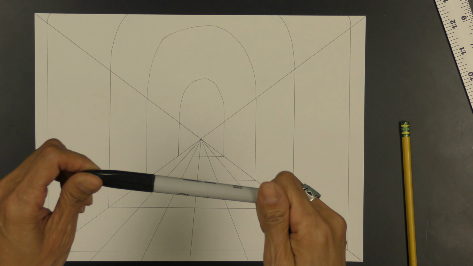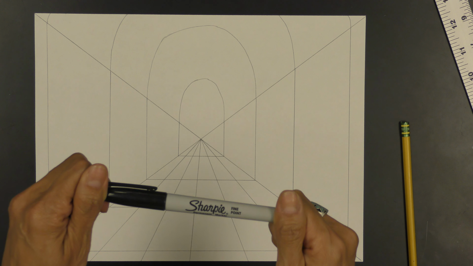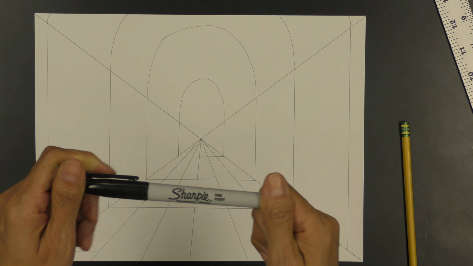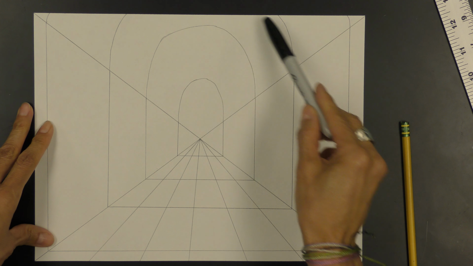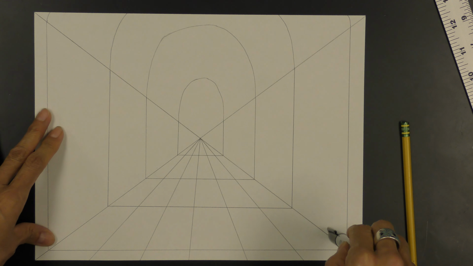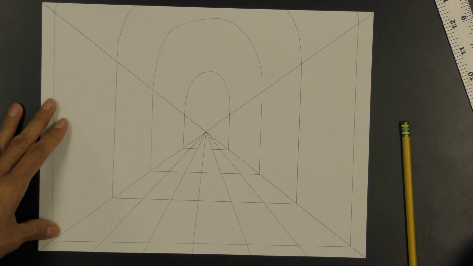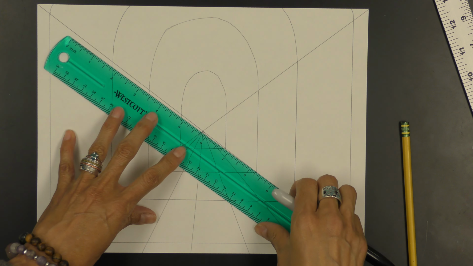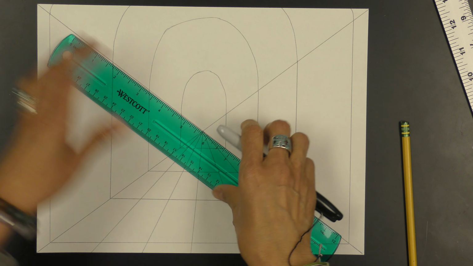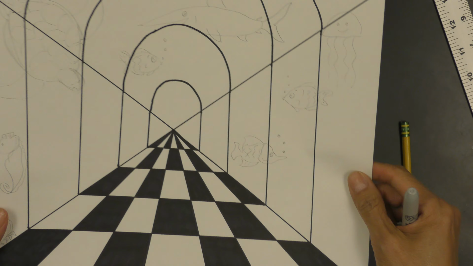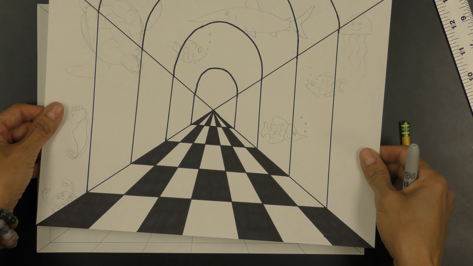Once you have all of your pencil lines done, the next step is to use a black Sharpie if you have one, or some kind of a permanent black marker. Sharpies work the best. I love Sharpies. So the next step is to trace over all of these pencil lines, all of them. Use your ruler again, so when it's time to trace, you have nice crisp lines. Use your ruler for tracing, okay? You want to run over all of those lines, just like you see here.